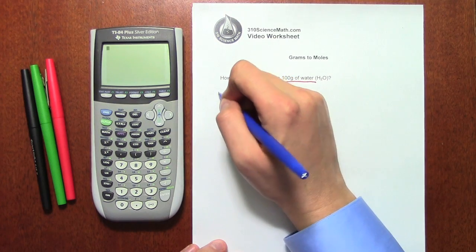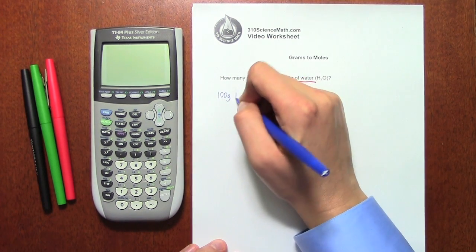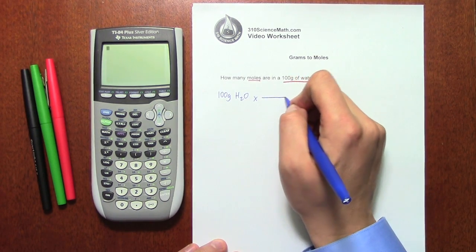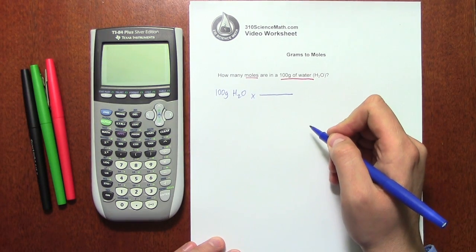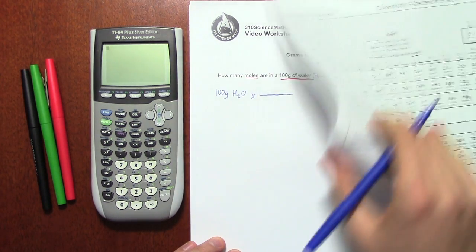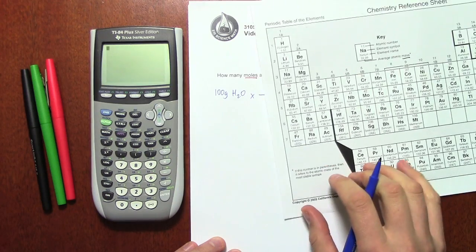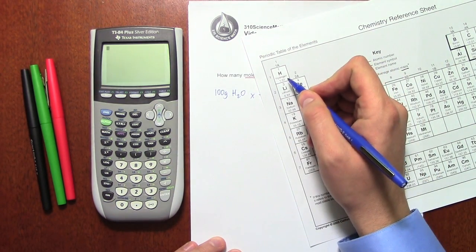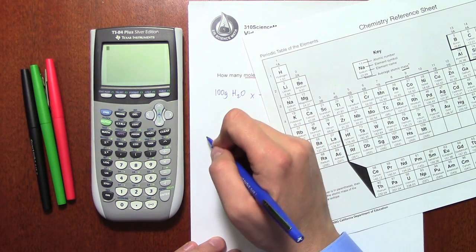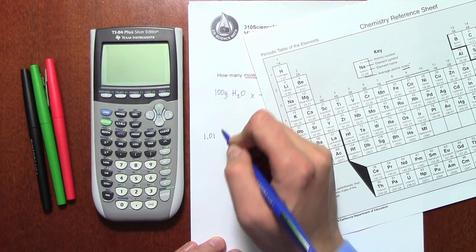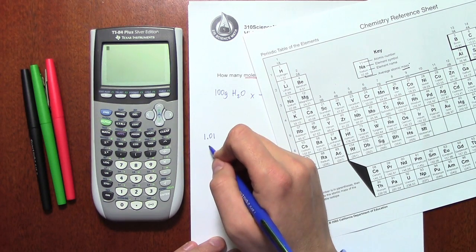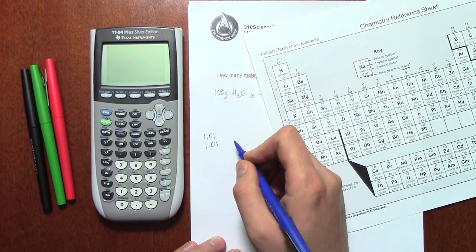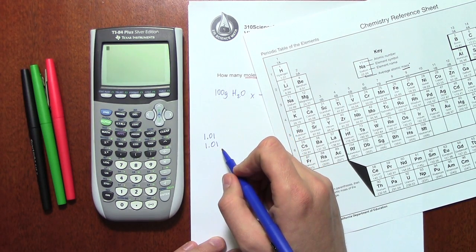So here's 100 grams of H2O, and that's what we're starting with. In order to go from grams to moles, we need a conversion factor that's going to do that. So we have to look up grams on the periodic table and do a little mini problem in order to figure out what the mass of water is. I'm going to find hydrogen right here. It has a mass of 1.01, but I've got 2 of those.